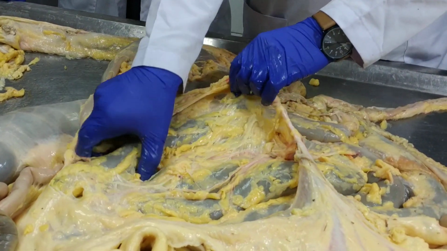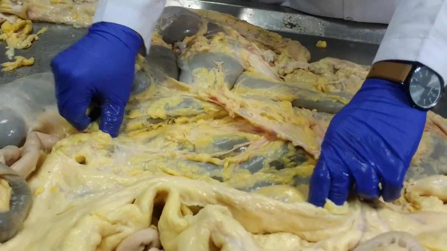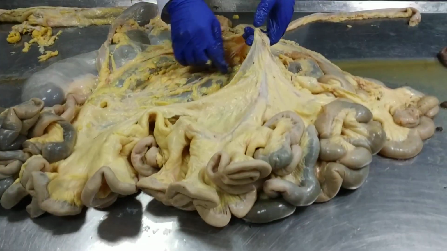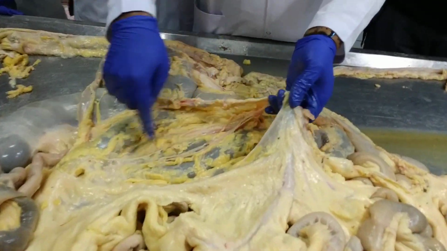And this is the colon. In the ruminant, the colon forms a central flexure, which is coiled shaped.